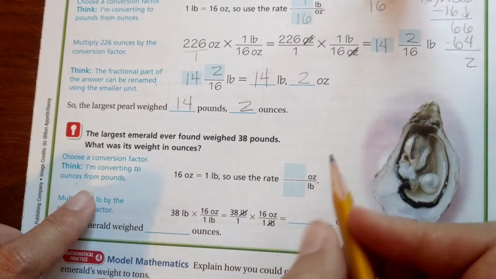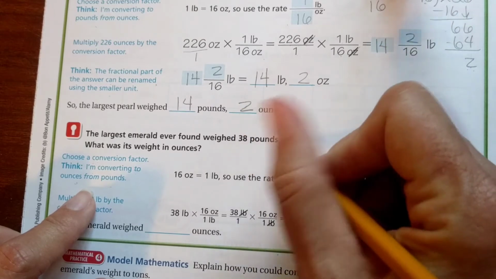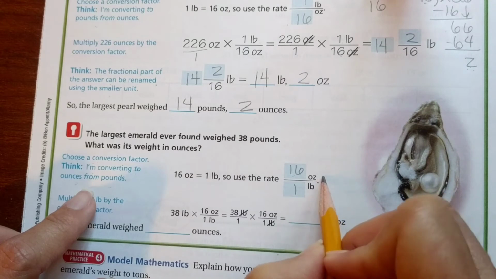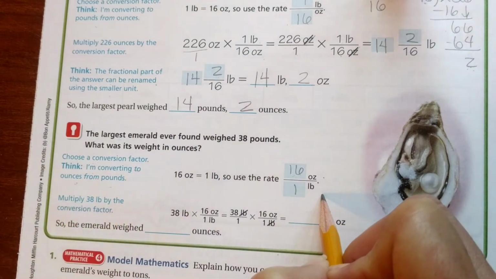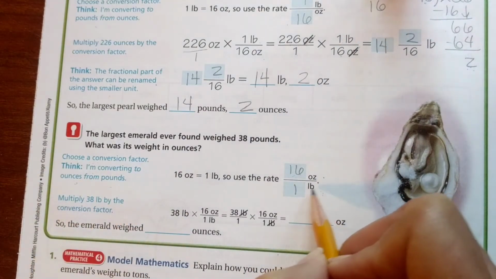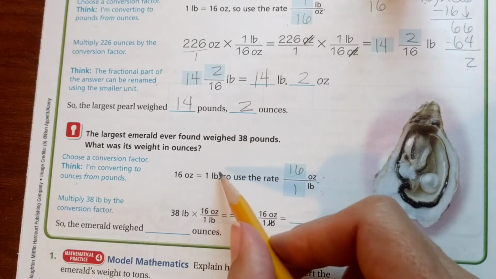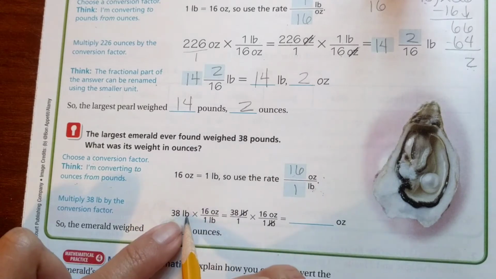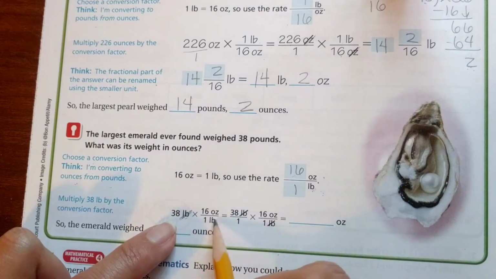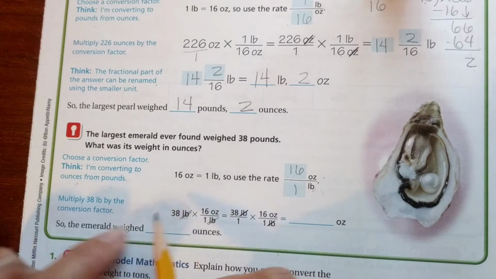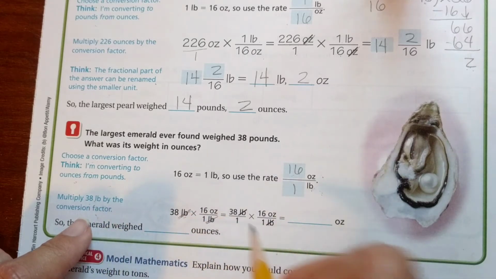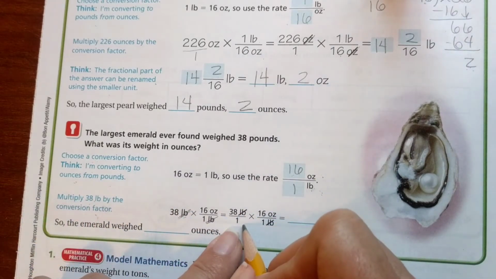So the ounces go on top, which is 16, and pounds go on the bottom, because what I'm converting to goes on top, and what I want to eliminate goes on the bottom. Because it was 38 pounds, I want to get rid of that pound. I want to cross-cancel that unit of measure off. All right, 38 pounds, multiply 38 pounds by the conversion factor. So 38 over 1.